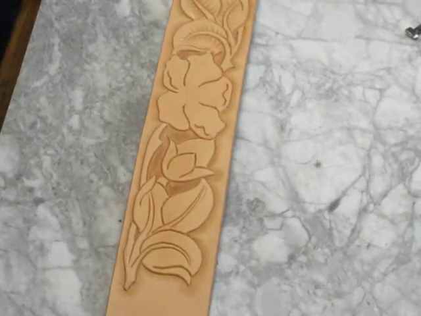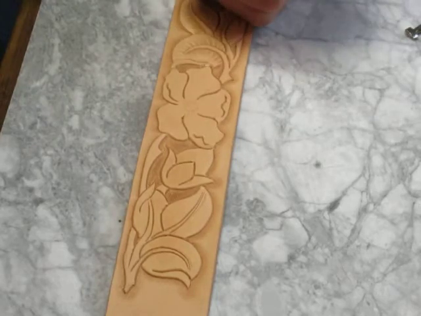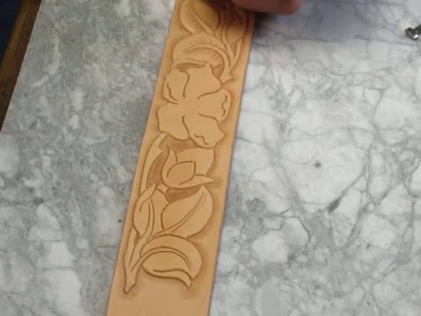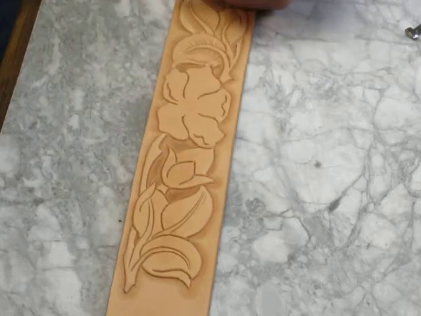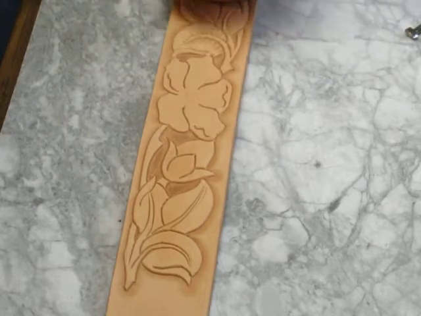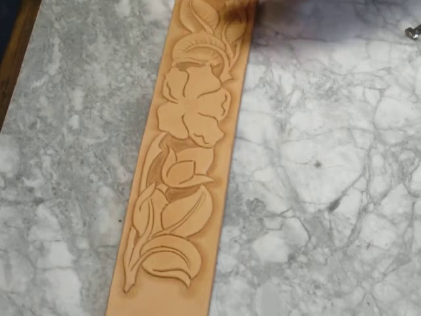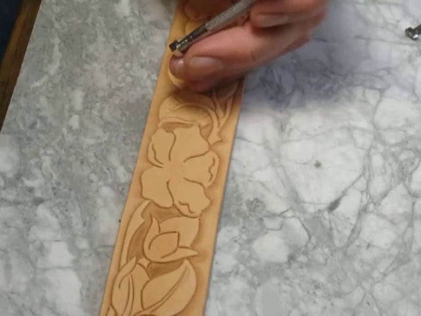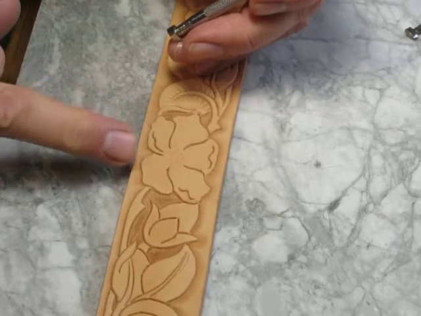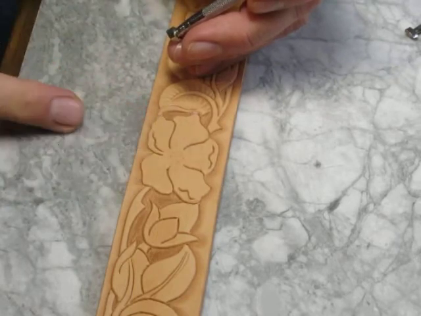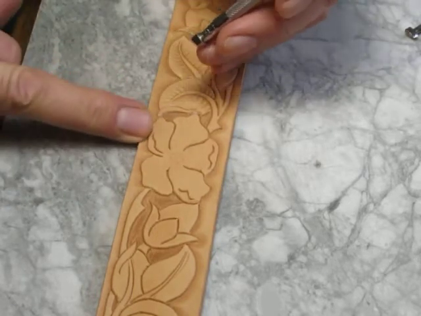So I'm working on this belt and I want to show you how I get the design to look 3D. We've cut the design into the leather with the swivel knife, and I've done the background, knocked it down with a textured tool, so it's further in the background. Now I'm going to use a beveler to show which petals on this flower, for example, are in the foreground and which are in the background.